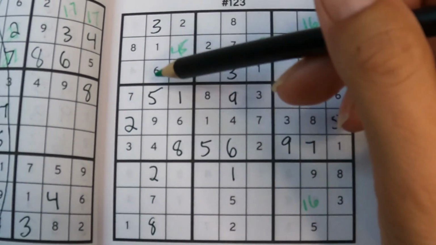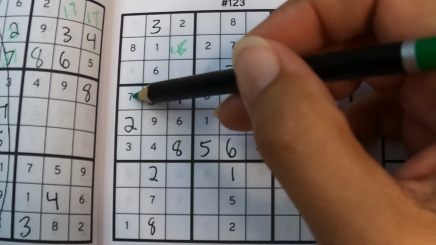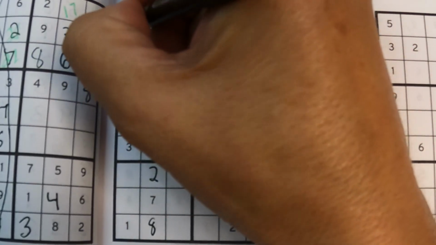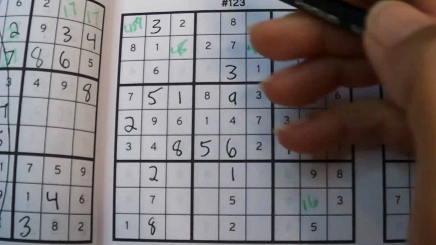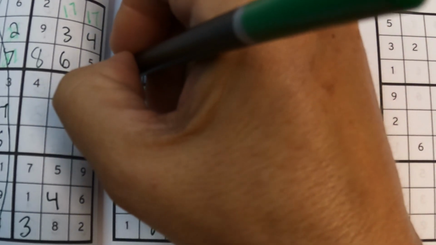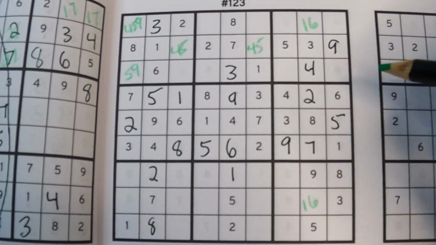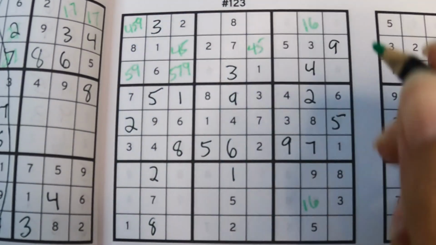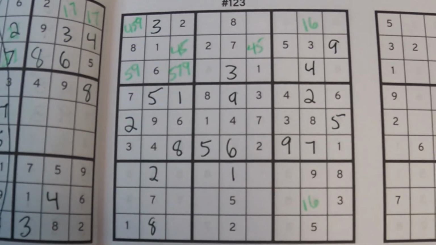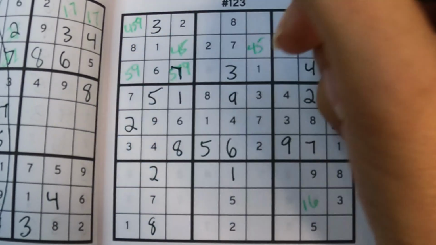For this box now, we're missing 4, 5, 7, and 9. We've got the 7 here, so 4, 5, 9. 7 and 4 here, so 5, 9. 4 here, so 5, 7, 9. So if we look now, the only place the 7 can be in this box is here.